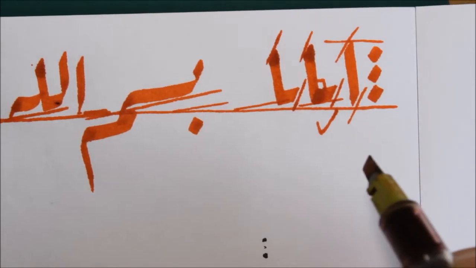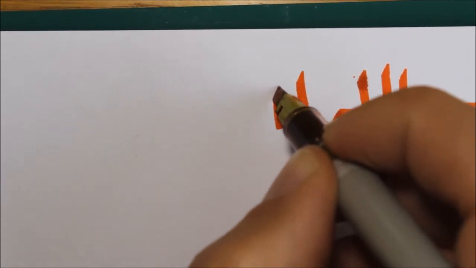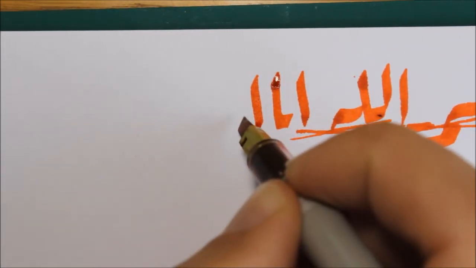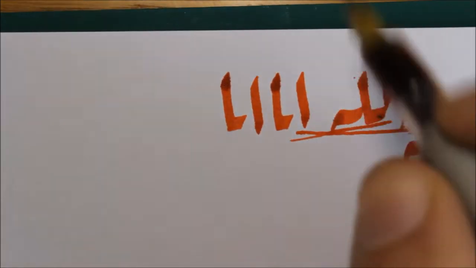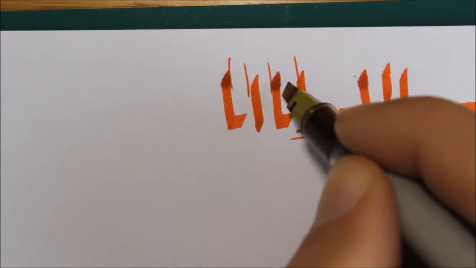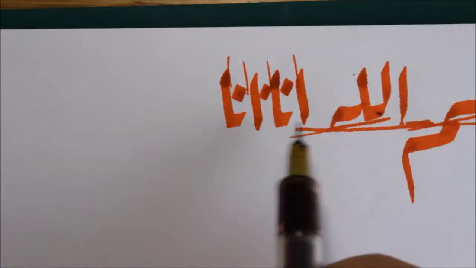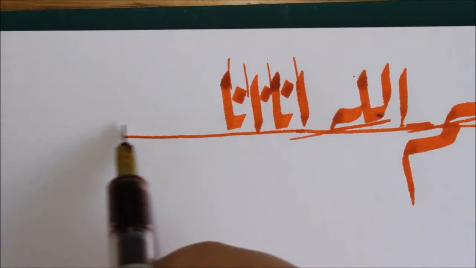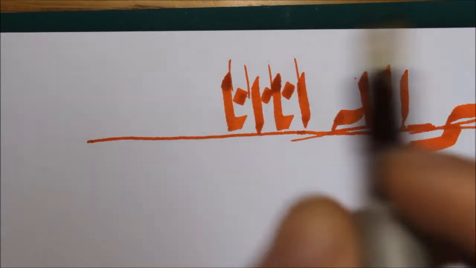So practice this. Do an Alef, then a connected Alef, then another Alef, then another connected Alef, just to get used to getting the Alefs parallel to each other with a nice distance in between. This is the letter Alef, connected and singular.